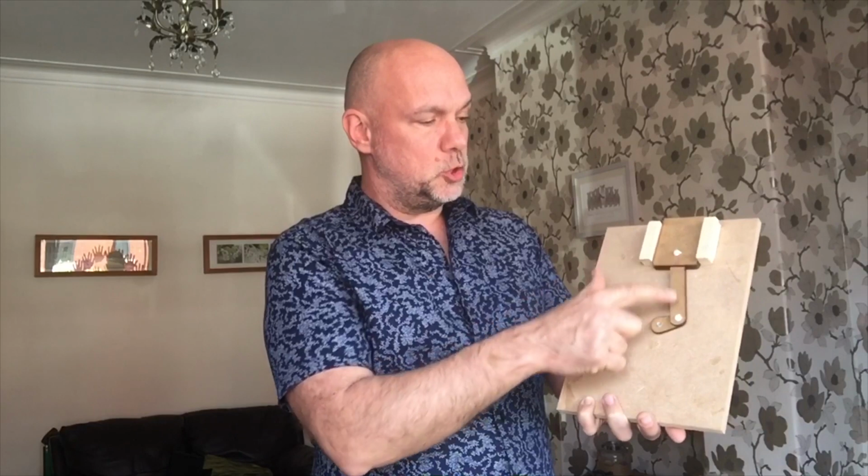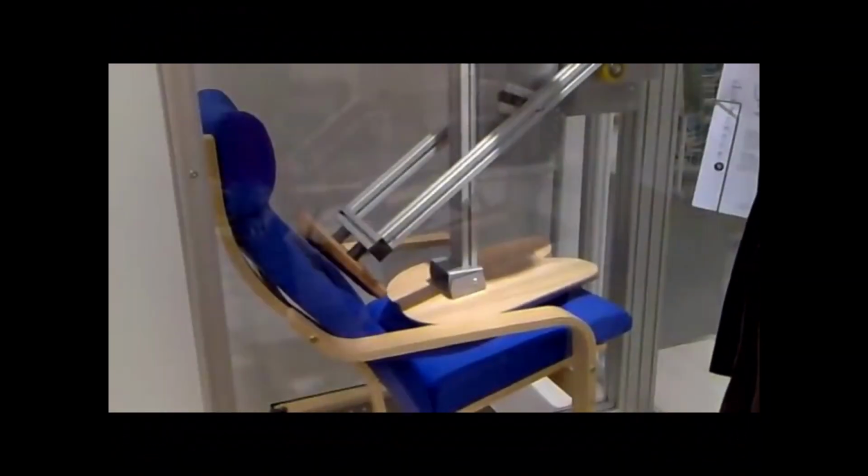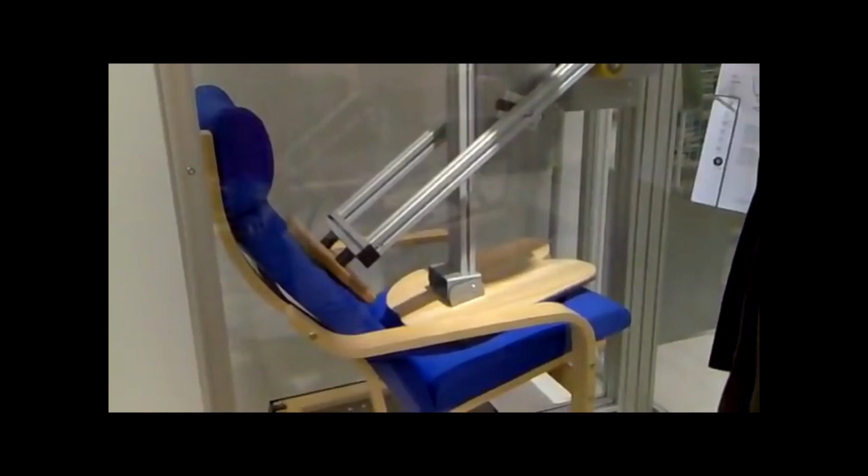These 2 things at the side are guides, otherwise the slider would move from side to side. And we've also got 2 moving pivots there and a fixed pivot there. I've seen this mechanism used in a machine where the crank is attached to a motor, and it just keeps running and running and running to test the fabric for wear.